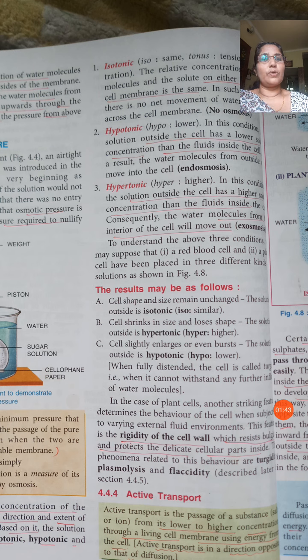The second kind of solution is known as hypotonic solution. Hypotonic means less concentrated than the cell sap. The solution outside the cell will be less concentrated than the cell sap.